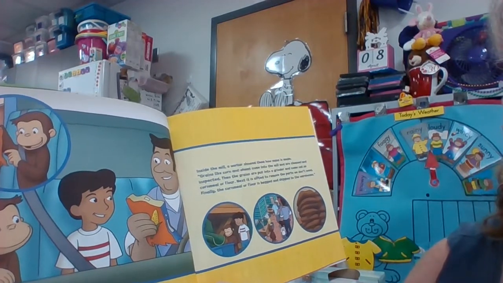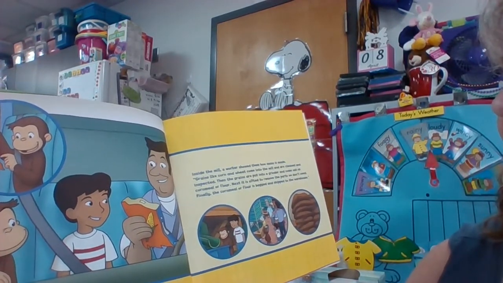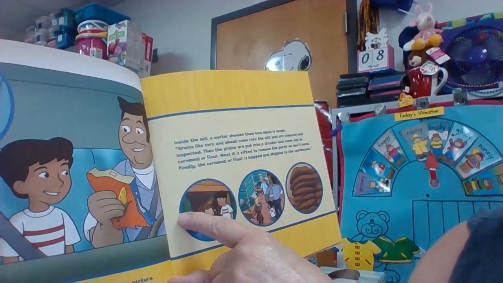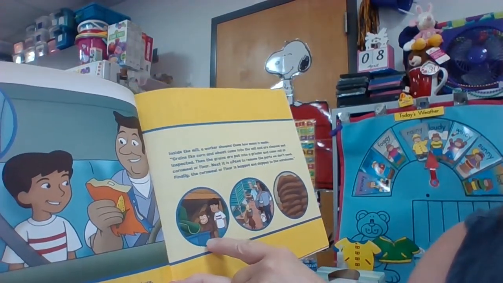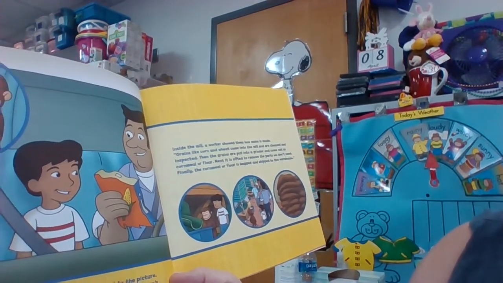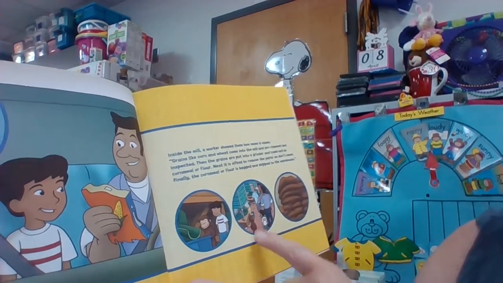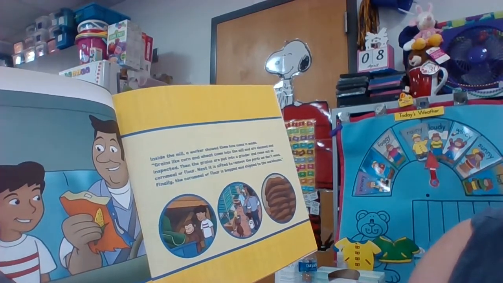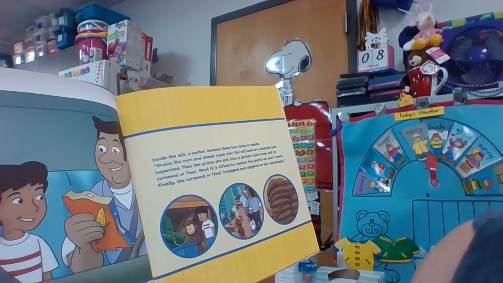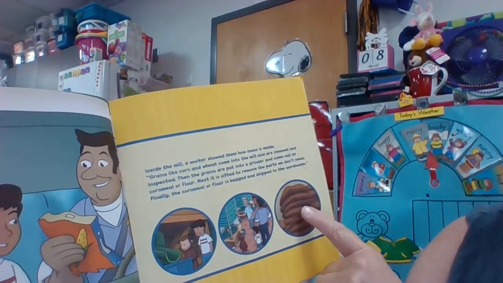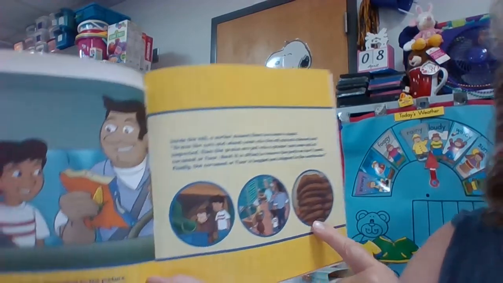Inside the mill, a worker showed them how the masa is made. Grains like corn and wheat come down into the mill and they're cleaned and inspected. Then the grains are put in the grinder, right here, and they come out as cornmeal or flour. Next, it's sifted to remove all the parts we don't need. And finally, the cornmeal or flour is bagged and shipped to the warehouse.